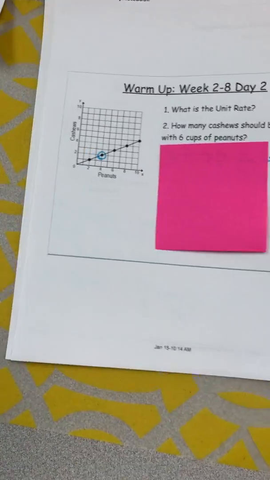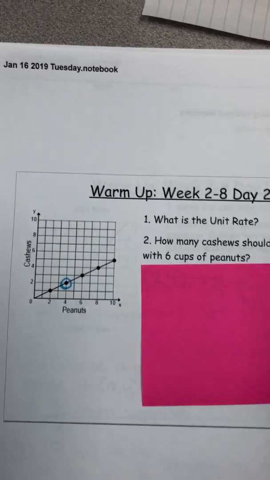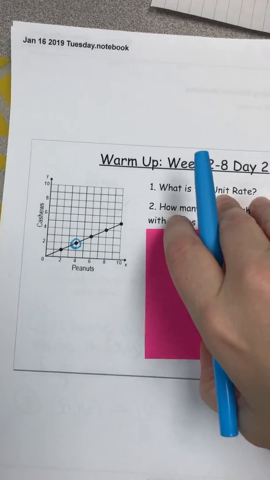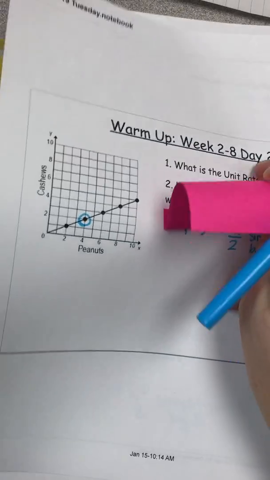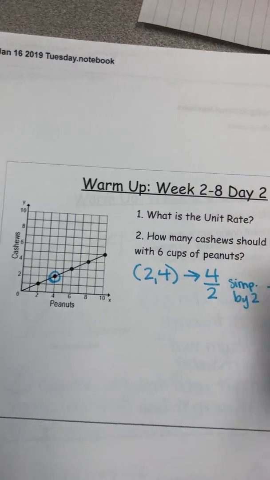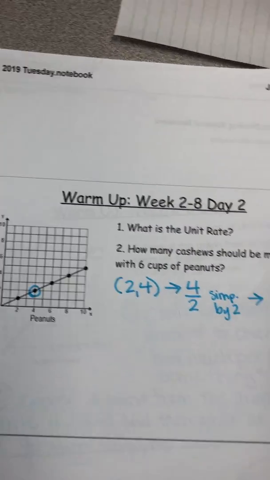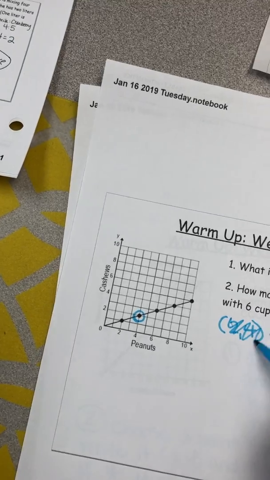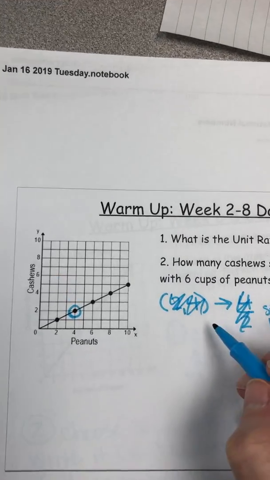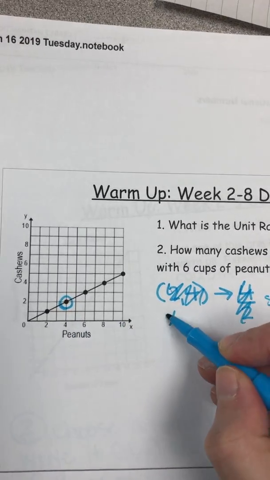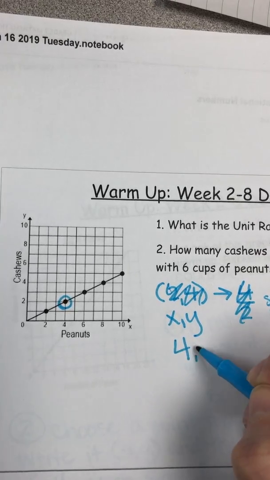So now let's apply that to today's warm-up. So what is the unit rate? So I'm going to choose the point 4, 2, which I realize I just wrote the wrong way. So I'm going to fix that. Even the best of us make mistakes. So you always write x first. So x, y, which would be 4, 2.